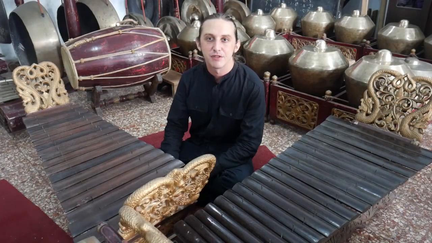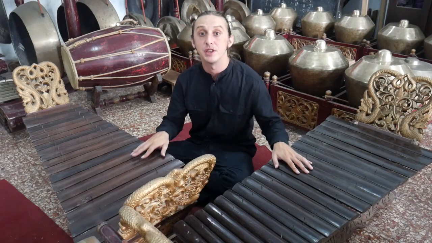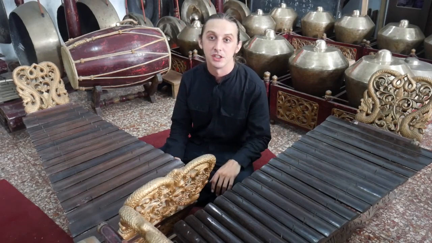Additionally, in the flowering instruments category, we have the two-string spike fiddle called rebab, here to my left, and we have the bamboo flute called suling to my right. Suling is actually one of the instruments that we're going to be able to work on a little bit during the course of this class. Finally, in the flowering instruments category, we have the wooden xylophone, also called gambang.